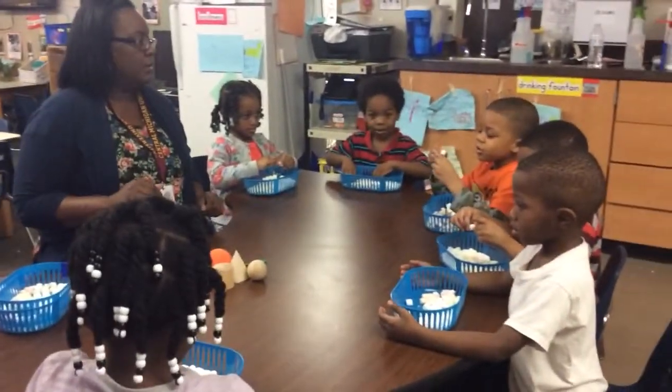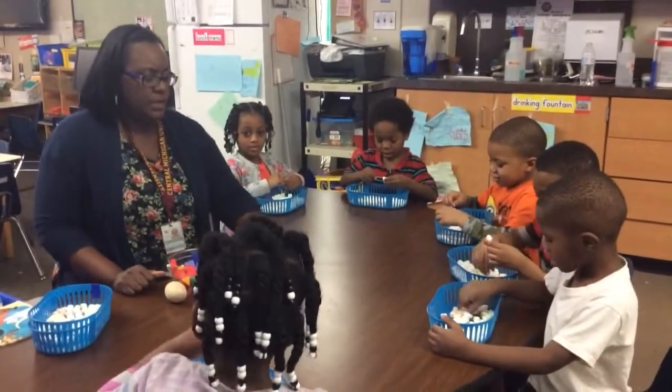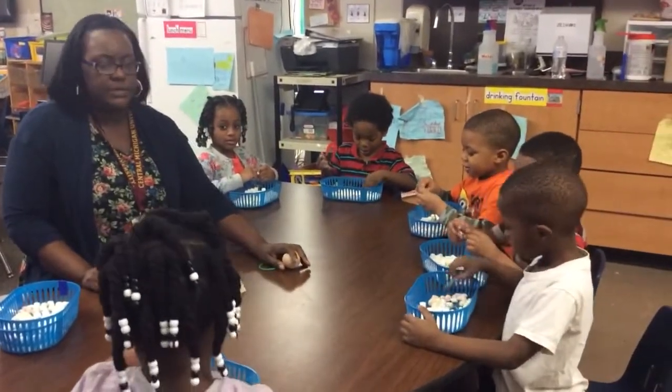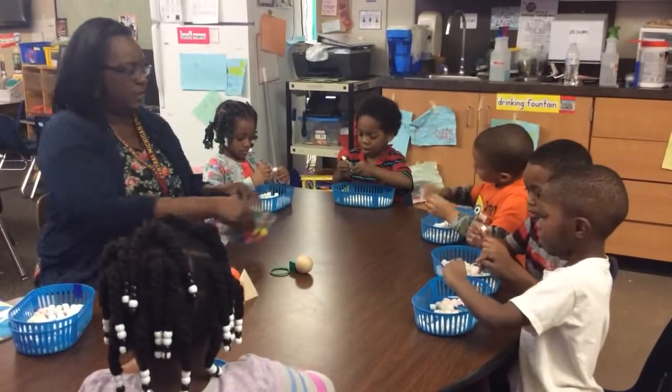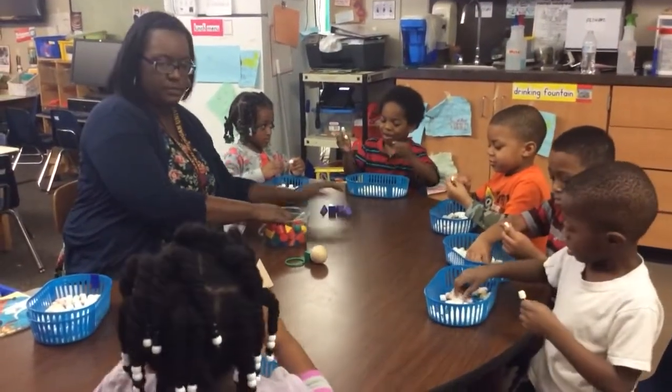We're not going to do it yet. You can work with it. See what you can do with those marshmallows, and here are some shapes that we have.